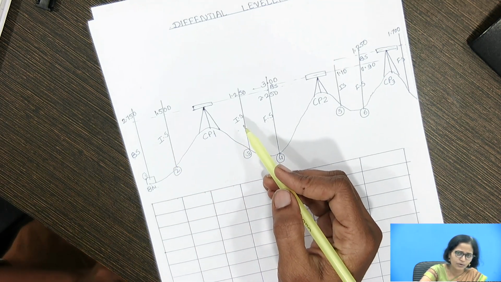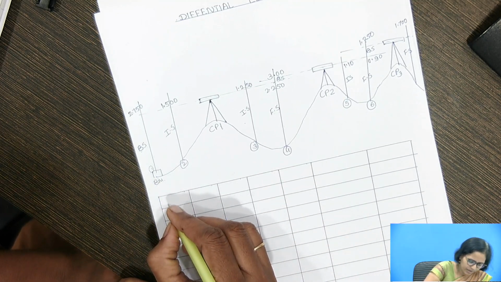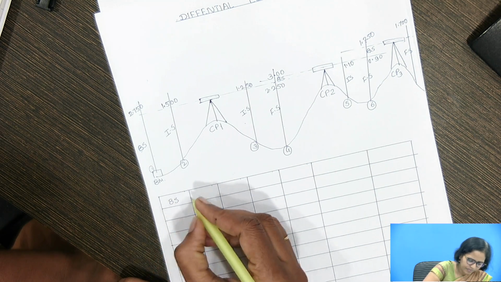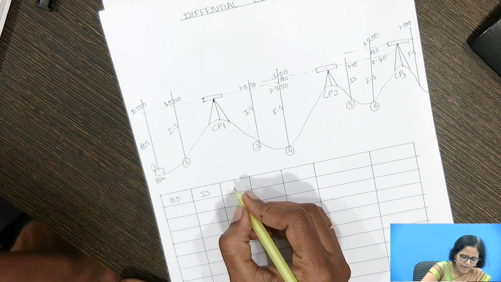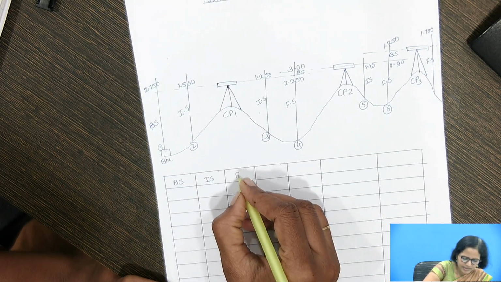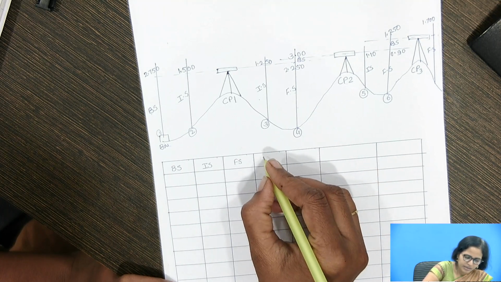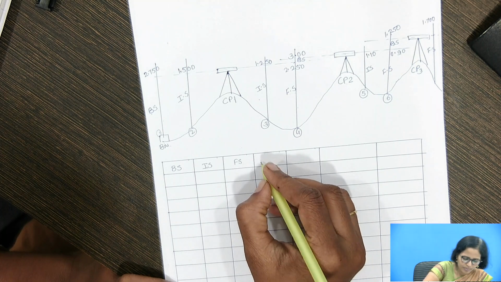So let us see how to write it in tabular form. The first one we have is the backside reading, called the BS, then the IS, intermediate staff reading, and next you have the FS. Next you have these calculations, which are to be done by the rise and fall method.